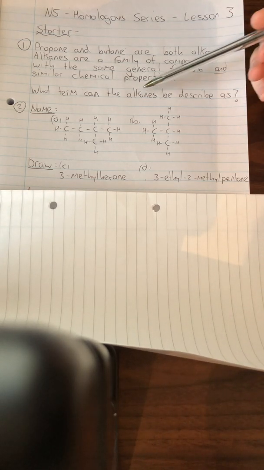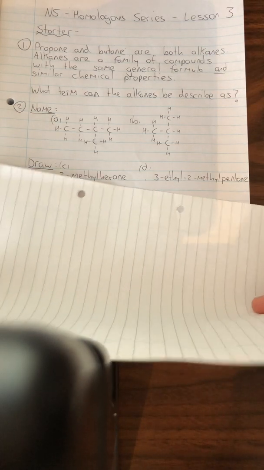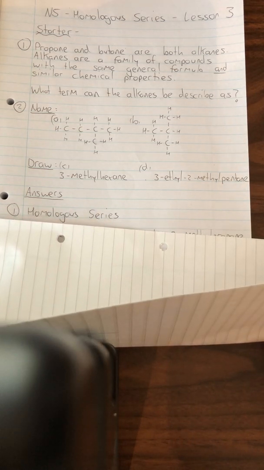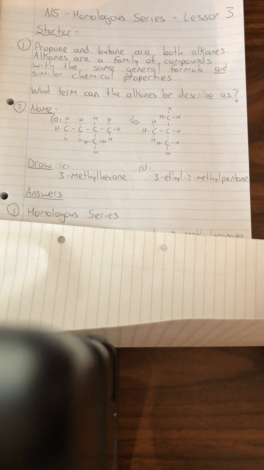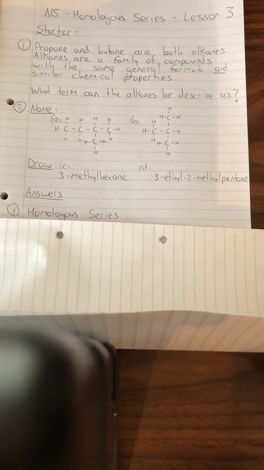So the very first one: what term can the alkanes be described as? You should get that, it's one of the definitions you just need to know. It is a homologous series: same general formula and similar chemical properties. Right, B.